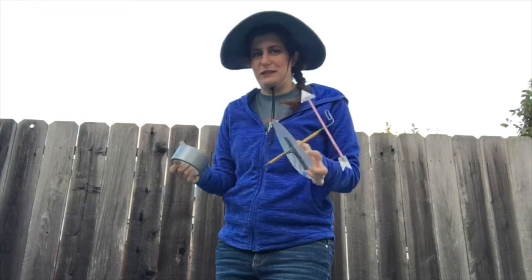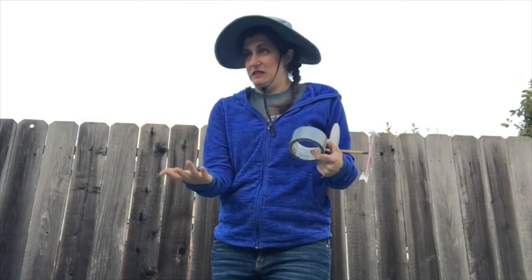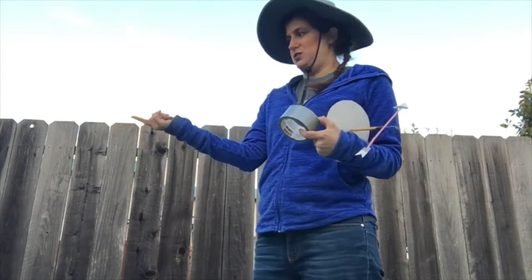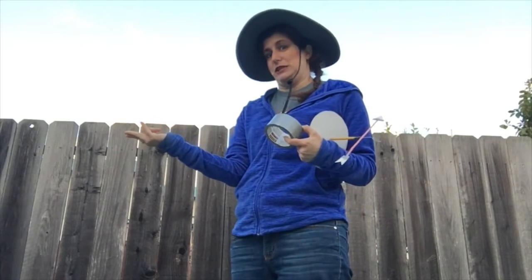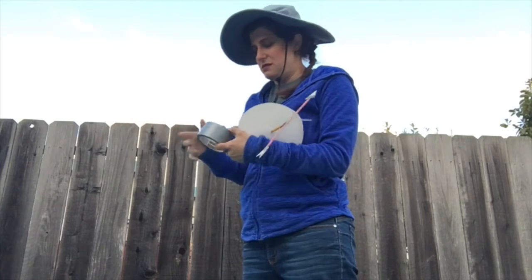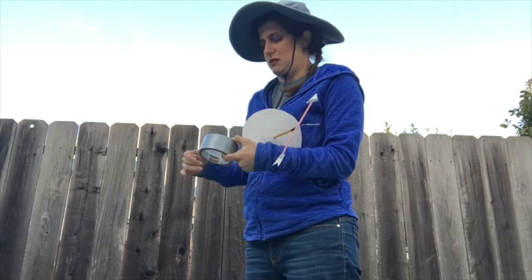And again, when you want to use a compass, you want to hold it flat in your hand, keep it away from any other magnets, and kind of spin it around until the little arrow matches north, and that's the direction. That's the direction you want to orient it.